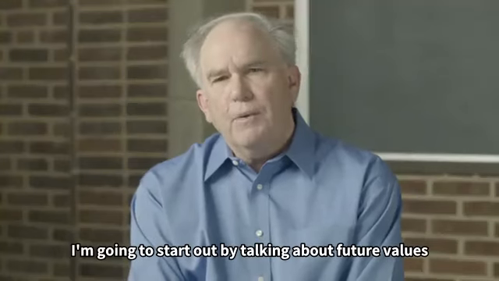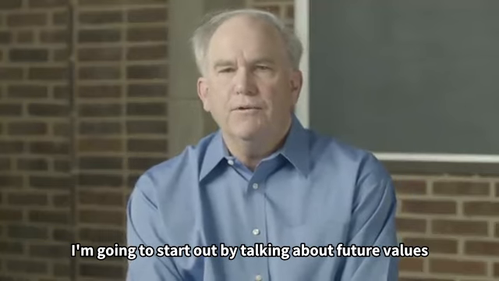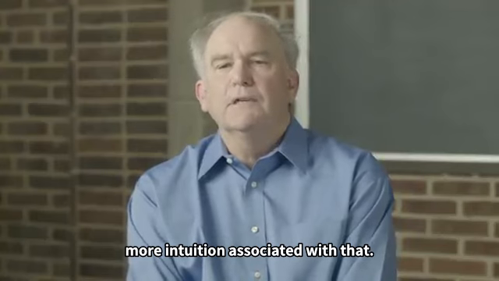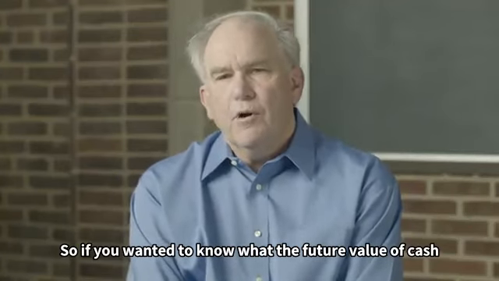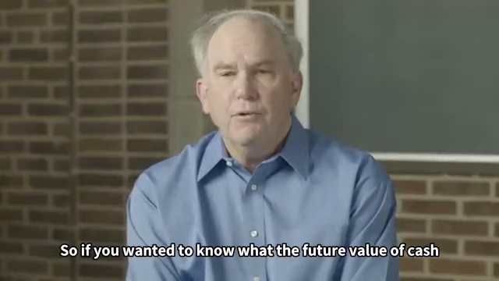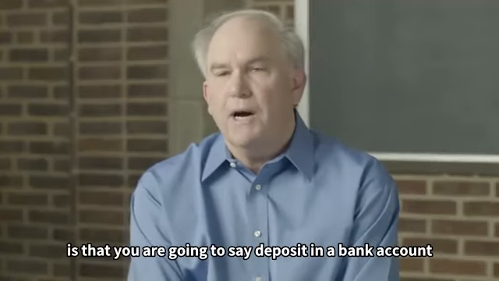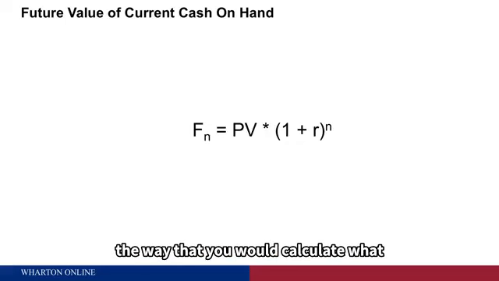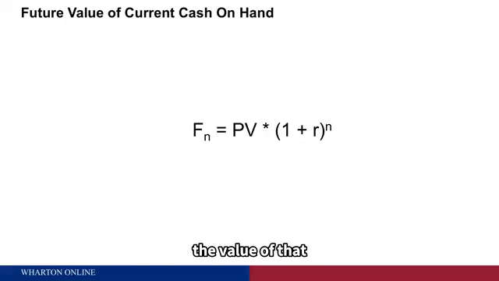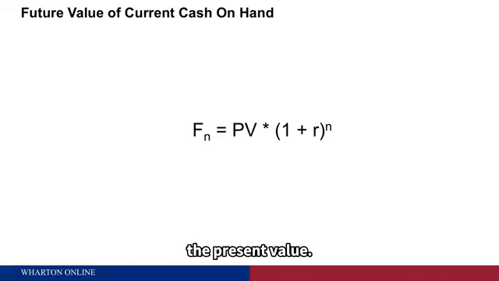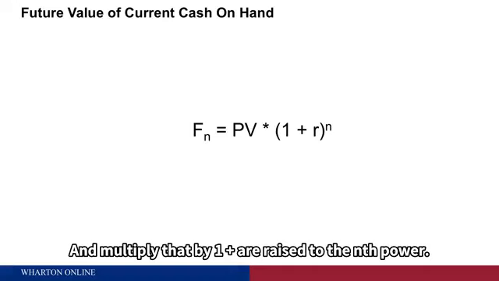Now, I'm going to start out by talking about future values because I think sometimes there's more intuition associated with that. If you wanted to know the future value of cash that you have on hand, that you're going to, say, deposit in a bank account, the way you would calculate the value of that cash at period n is to take the cash you're going to deposit in the bank today, the present value, and multiply that by 1 plus r raised to the nth power.